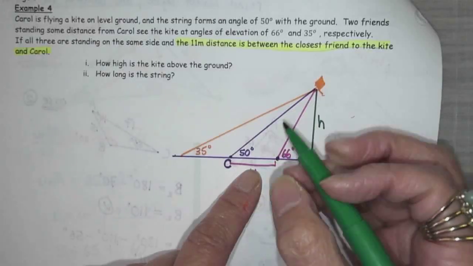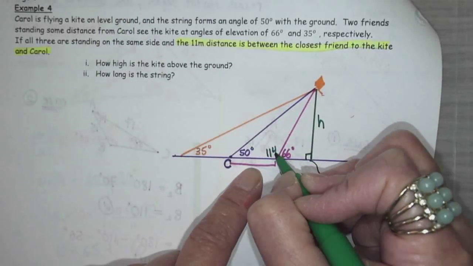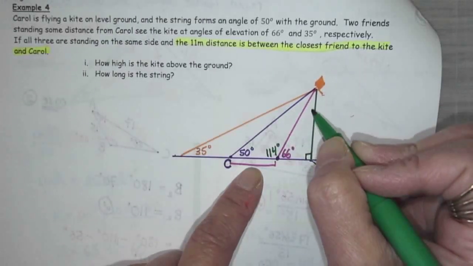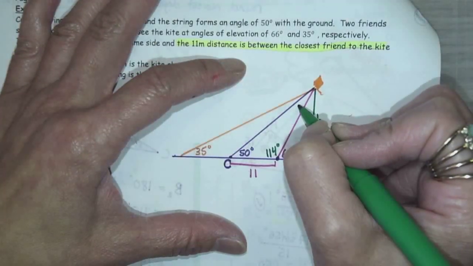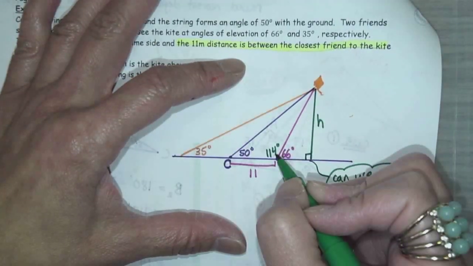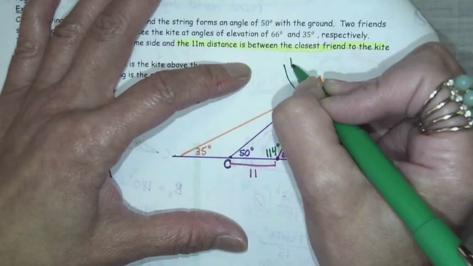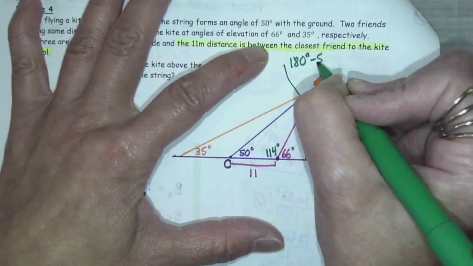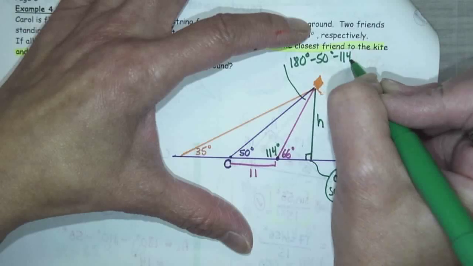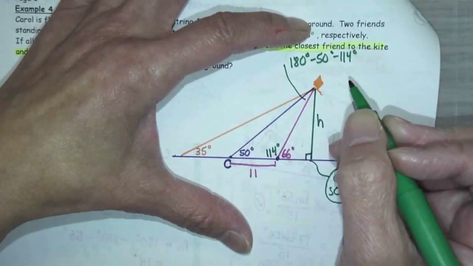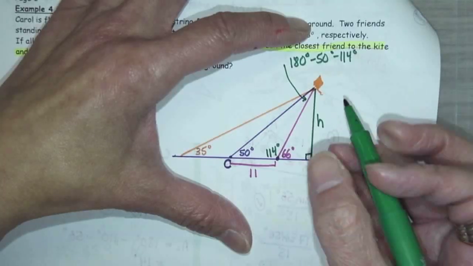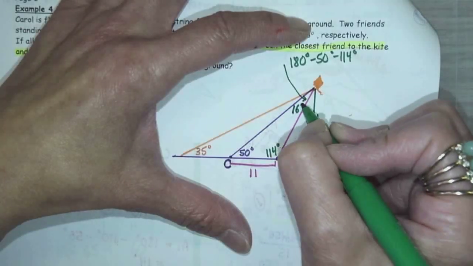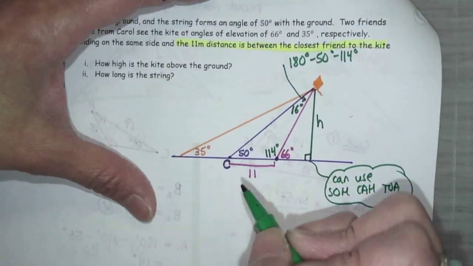So let me fill in this one. What's this one? 114? Okay. We can find this one. We know that one as well. Oh, I know this little one. This little one would be 180 minus 50 minus 114, right here. And that would be how much? 16. Here you go. So I got that. And I have the 11.